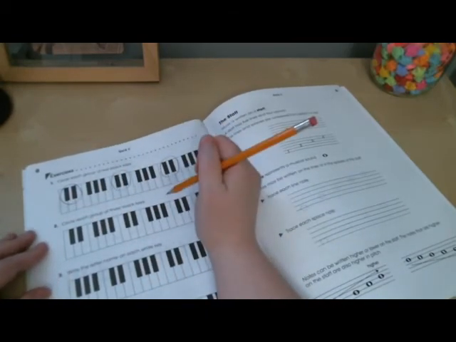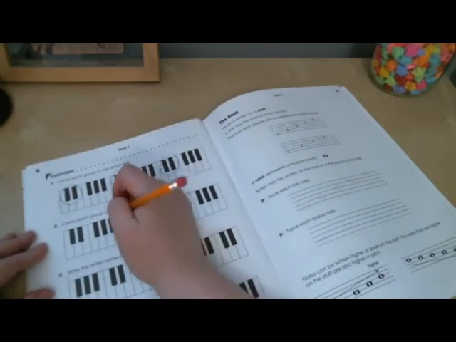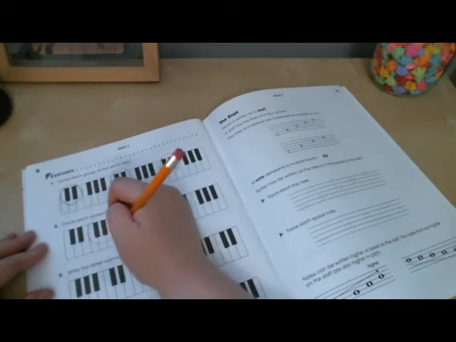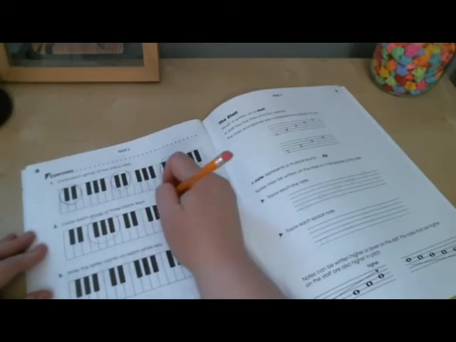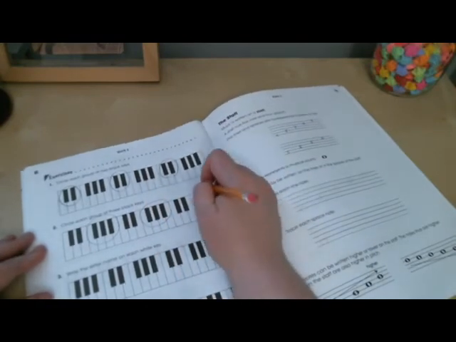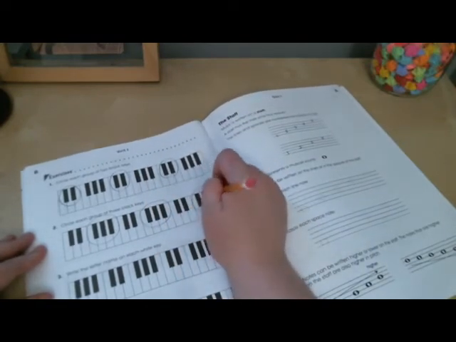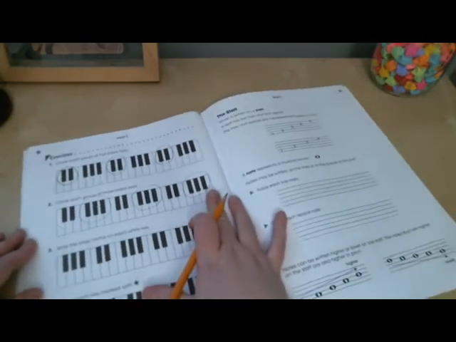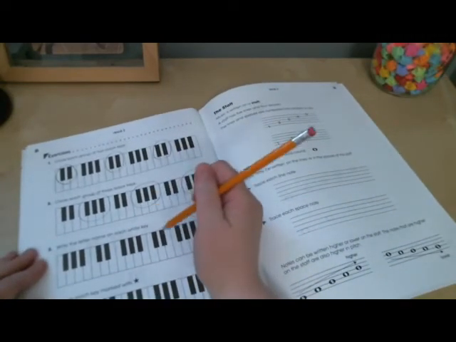Number 2, circle each group of 3 black keys. There's one. Here's another. And here's another. Number 3, write the letter name of each white key.